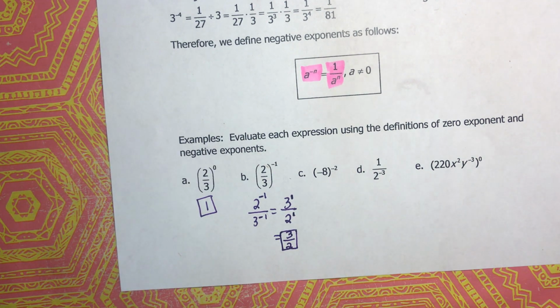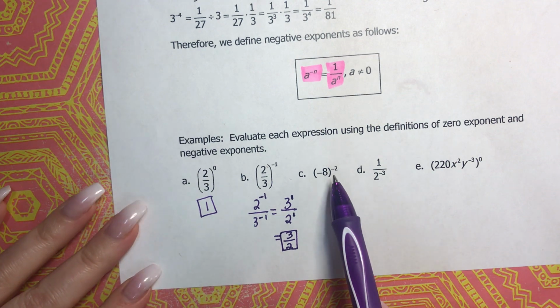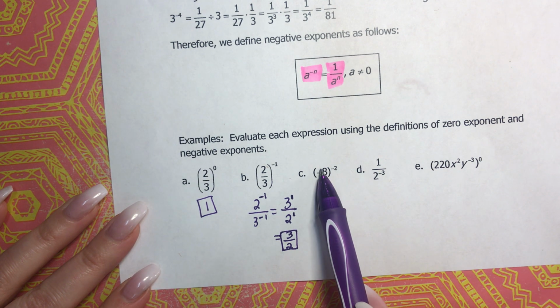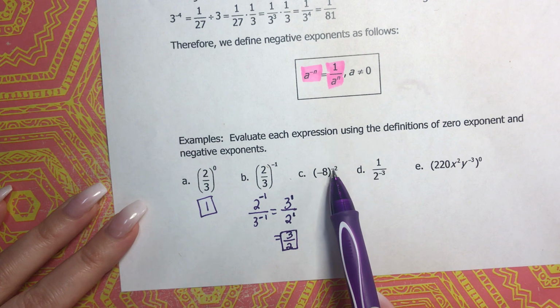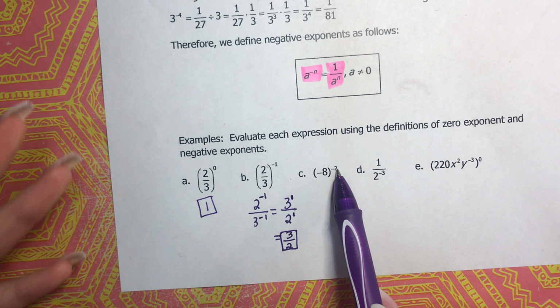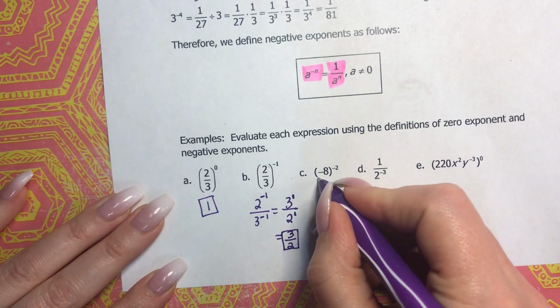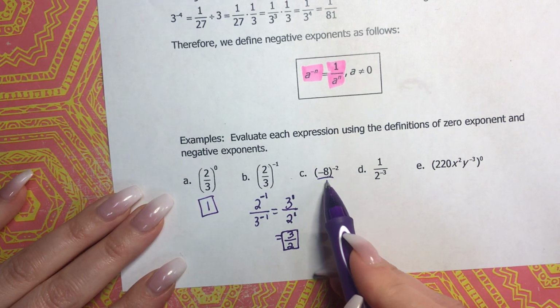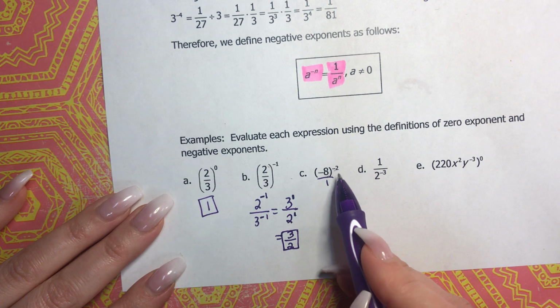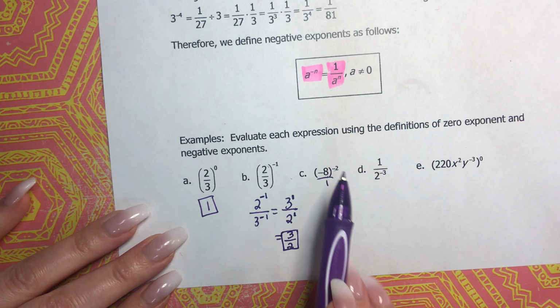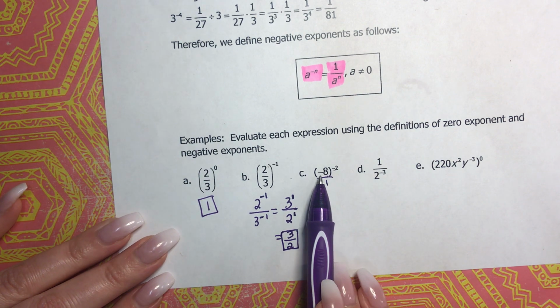Perfect. Okay, so here on C, the whole thing, -8, is to the negative power. If we want to change that to a positive, think of it as -8 raised to the -2 over 1. To make that negative into a positive, I don't worry about the negative inside right now.